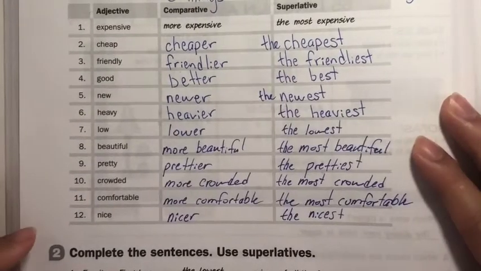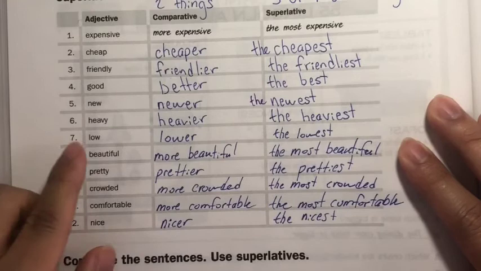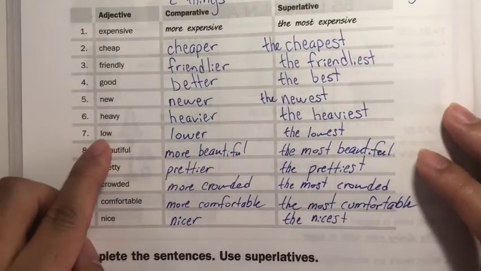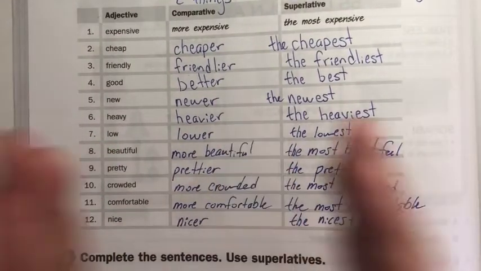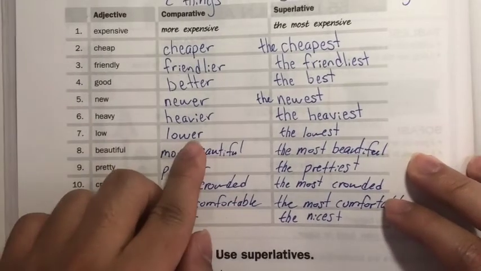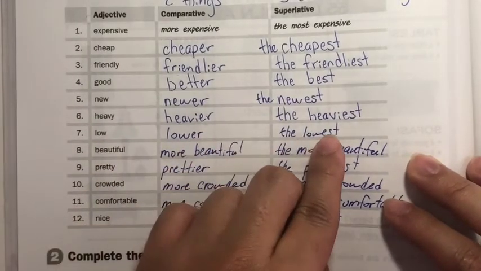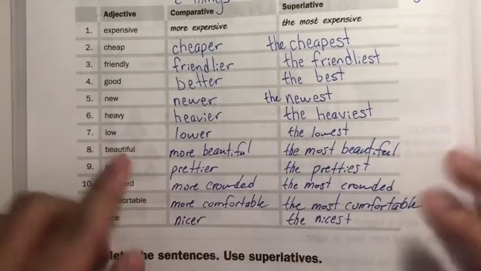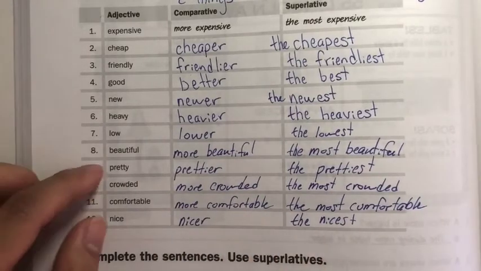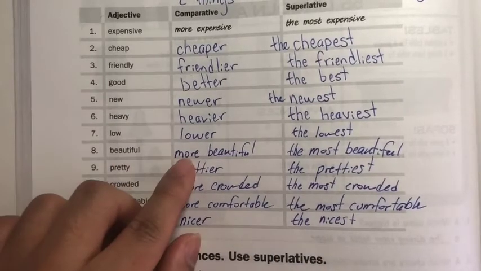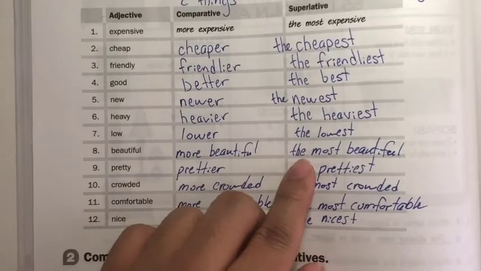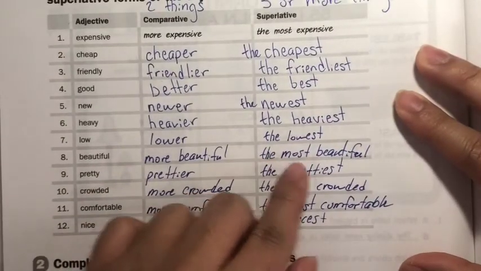All right. These are all the answers. So, low. How many syllables is in the word low? Low has 1 syllable, so we write ER and EST for 3 things. Beautiful. Because it has more than 1 syllable, we just write more. More beautiful. If we're talking about 3 things, we say the most beautiful.